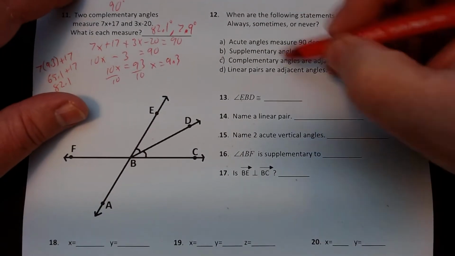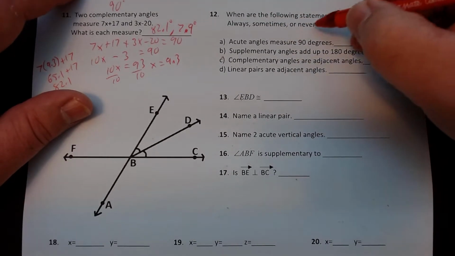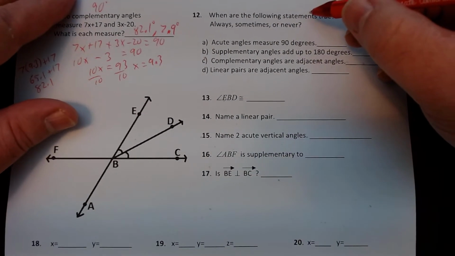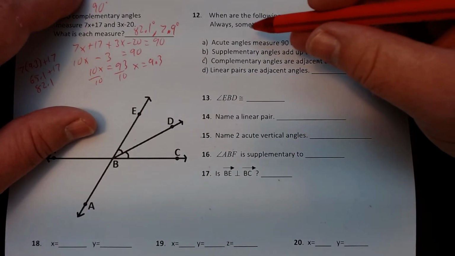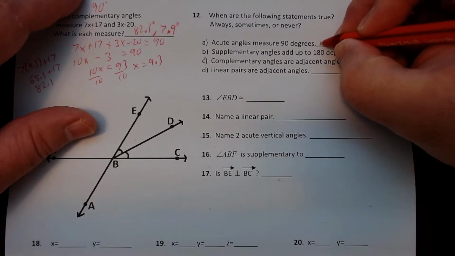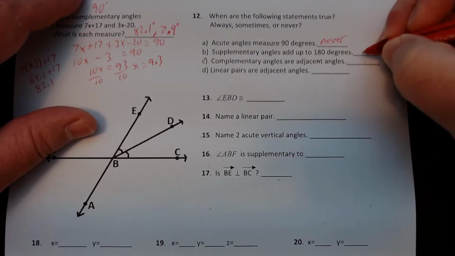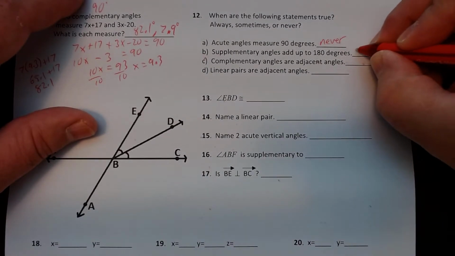Next one over here, number 12, it says one of these statements true, always, sometimes, or never. So there's three different options, not just true or false. Be careful. So acute angles measure 90 degrees. Remember, the definition of acute means less than 90, not exactly. So this would be never. Supplementary angles add up to 180. That's the definition of supplementary, so that's always.